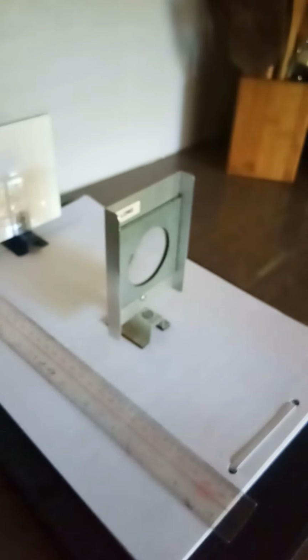Okay? Ayan. And then, once you have the focal length of each, you will use that in ray diagramming.